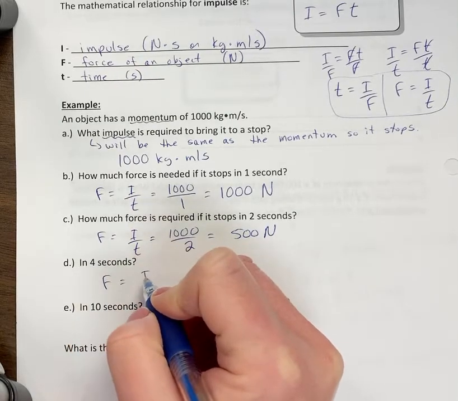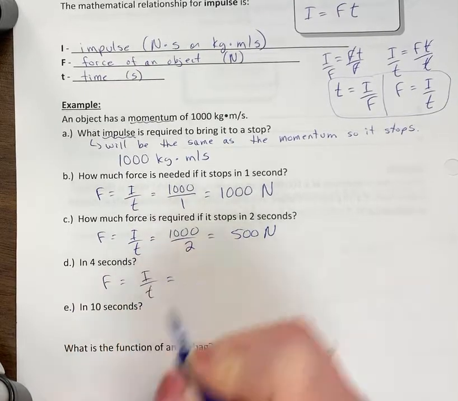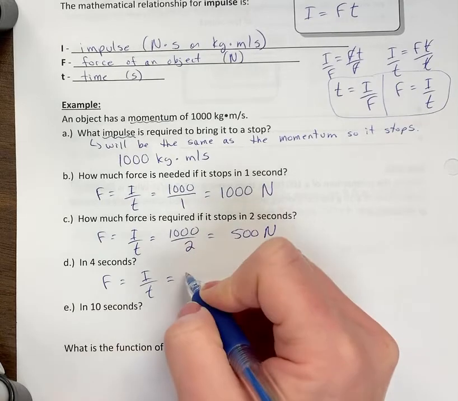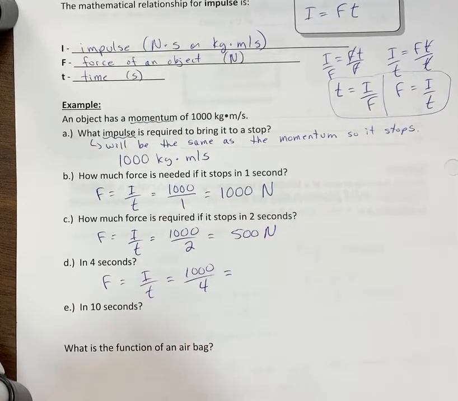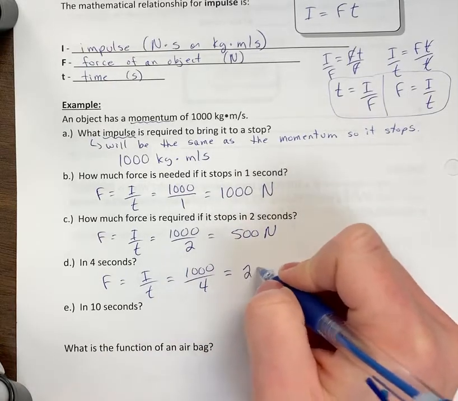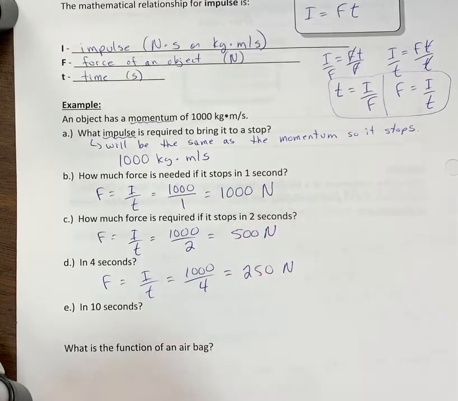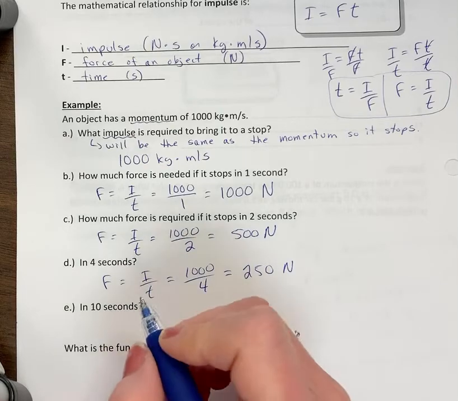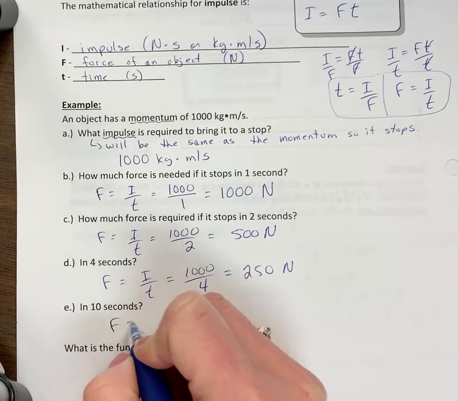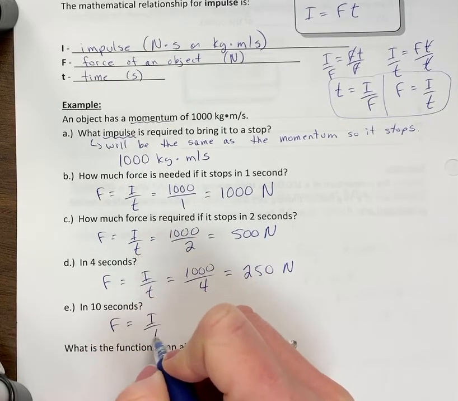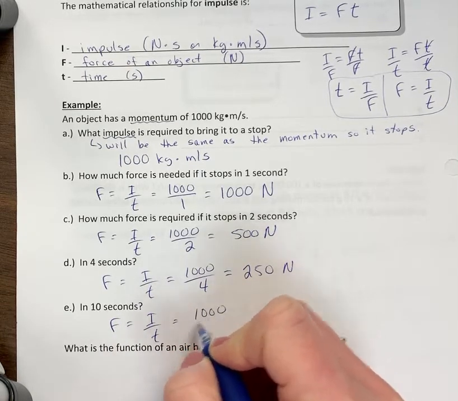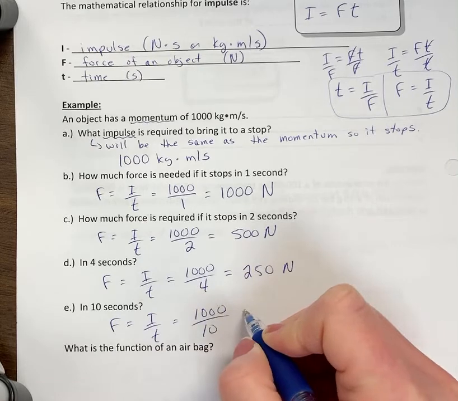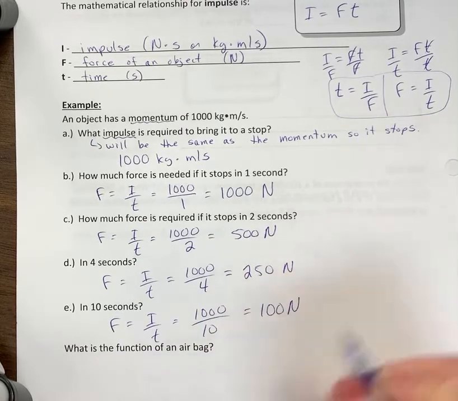If we have force is impulse divided by time, 1,000 divided by 4 now, 250 newtons. And the last one, in 10 seconds, what would be the force? It would be impulse divided by time, which is equal to 1,000. Now we're dividing it by 10, so it would be 100 newtons.